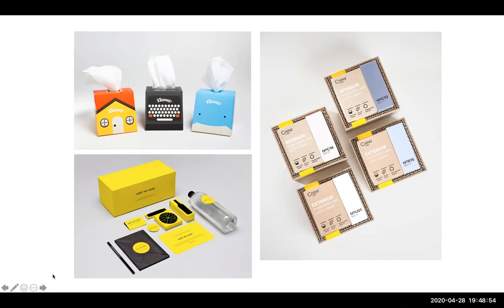So it's not really just one thing. Again, we don't want you to think of it as just a box that you open and put something in it. The packaging can really be anything, okay? That is holding, showcasing, anything that's communicating to an audience, to a consumer about a product.